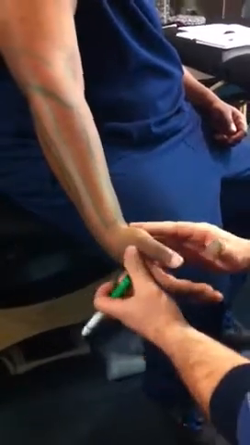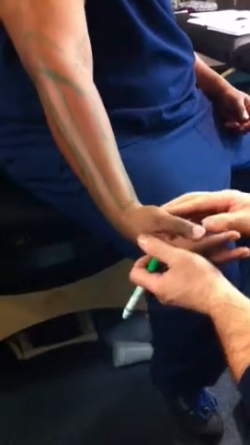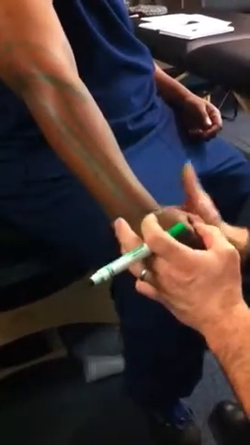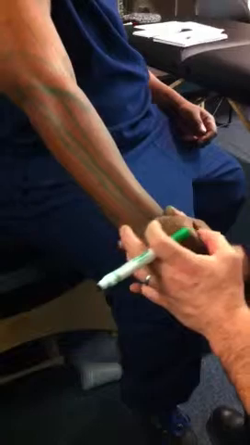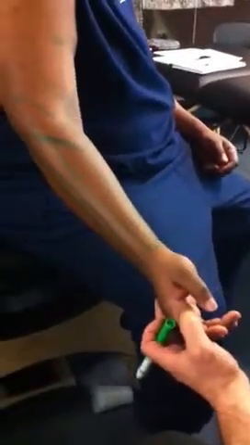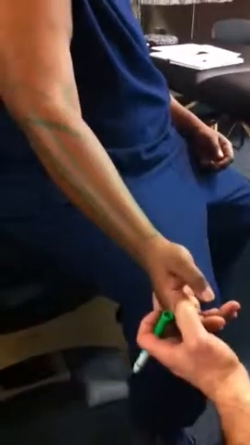So the best synergist for this muscle can be the flexor carpi radialis brevis, which does only the flexion. The antagonist can be the extensor carpi radialis or extensor carpi ulnaris. And here we finish the last muscle of the flexor group.